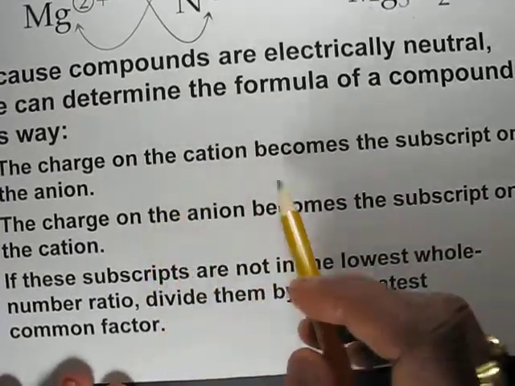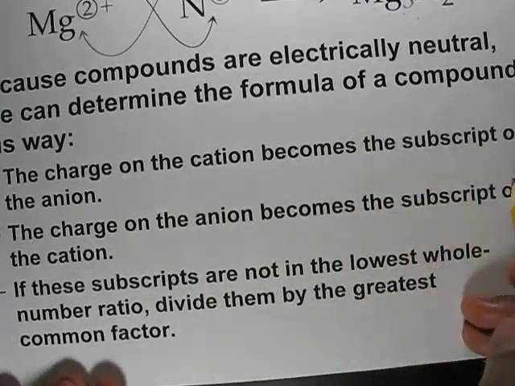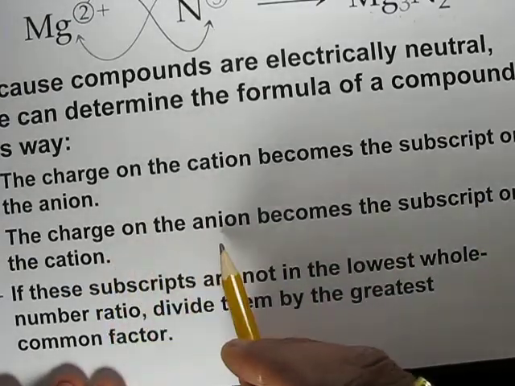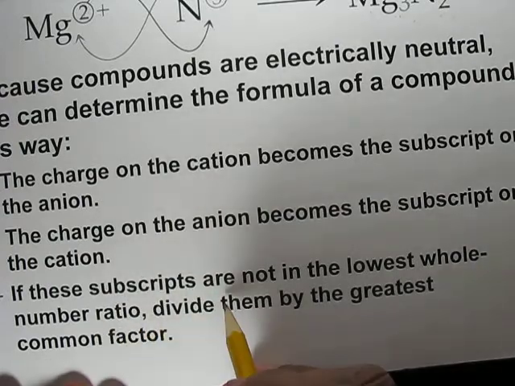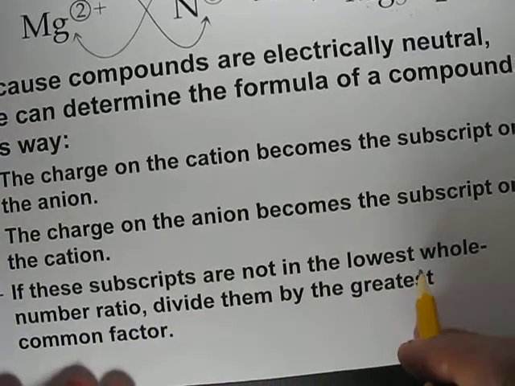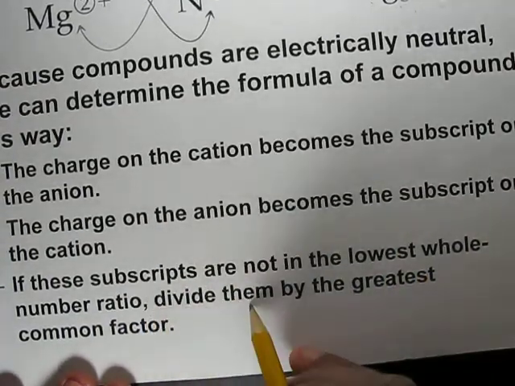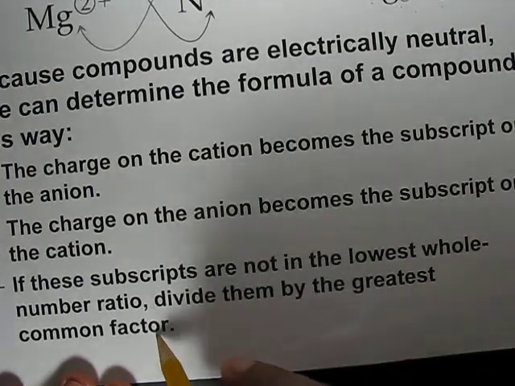The charge on the cation becomes a subscript of the anion, and the charge of the anion becomes a subscript of the cation. If these subscripts are not in the lowest whole number ratio, divide them by the greatest common factor.